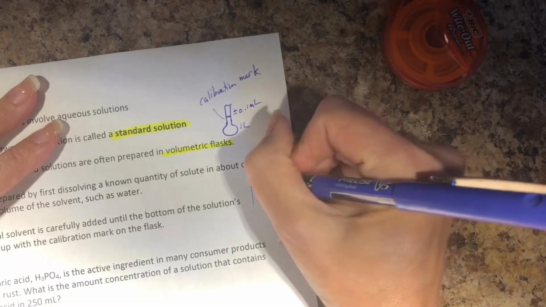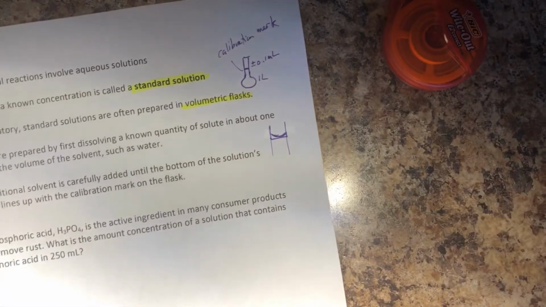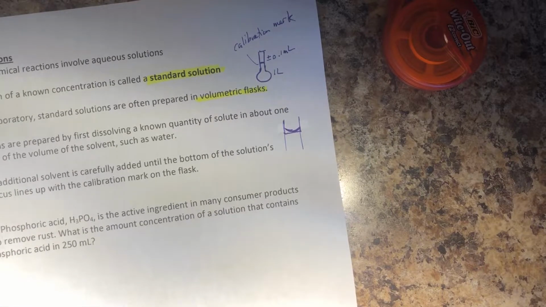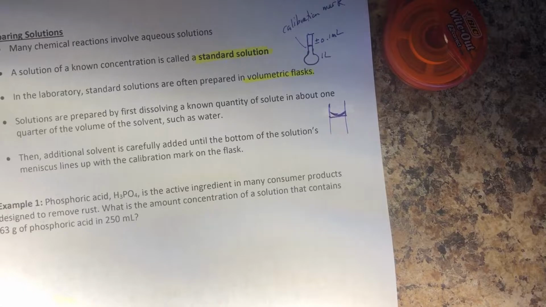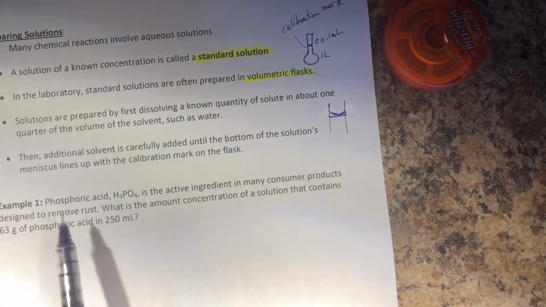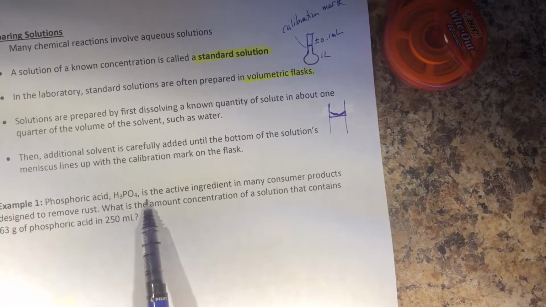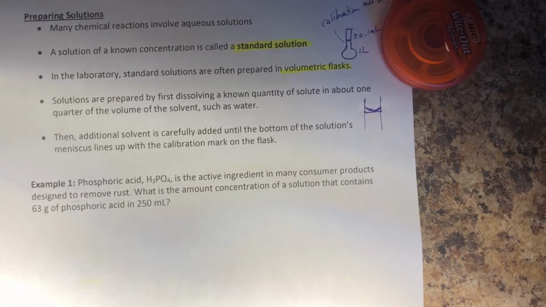All right, so let's work through an example of how we would do one of these problems. Phosphoric acid, H3PO4, is the active ingredient in many consumer products designed to remove rust. What is the amount concentration of a solution that contains 63 grams of phosphoric acid in 250 milliliters?